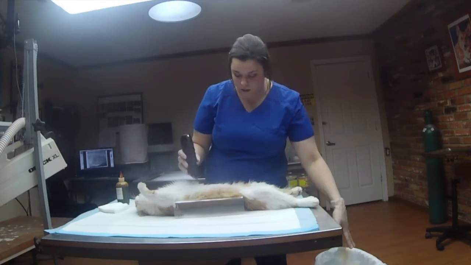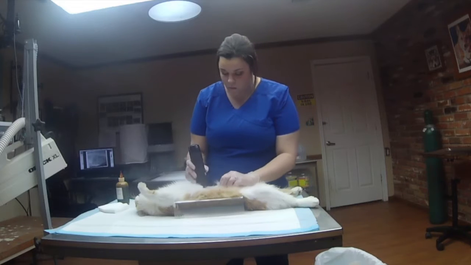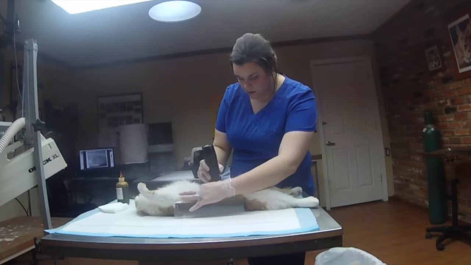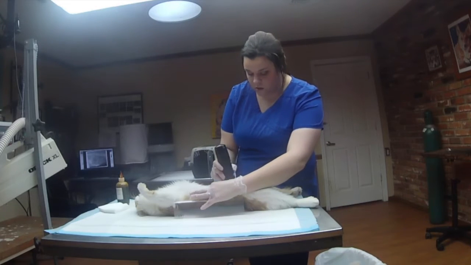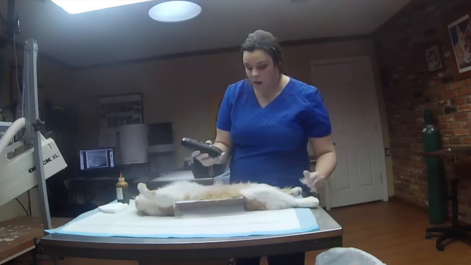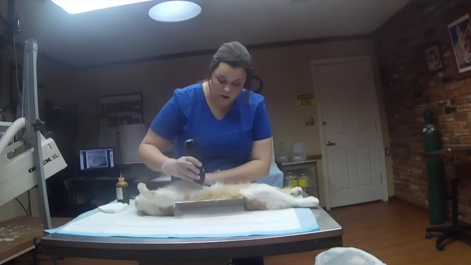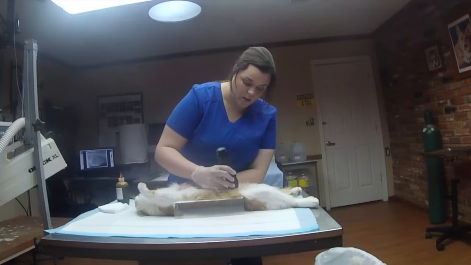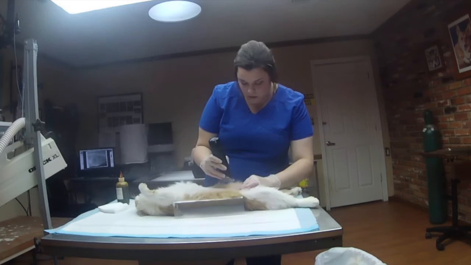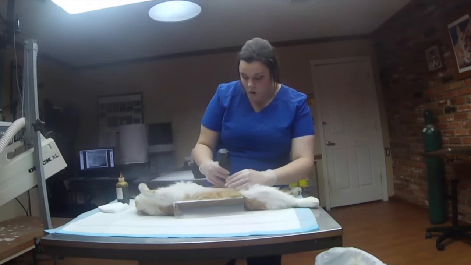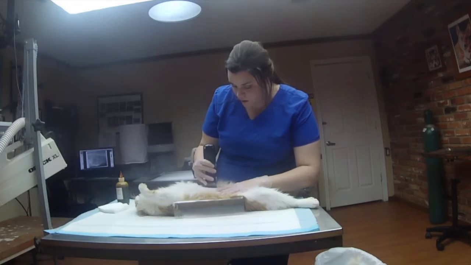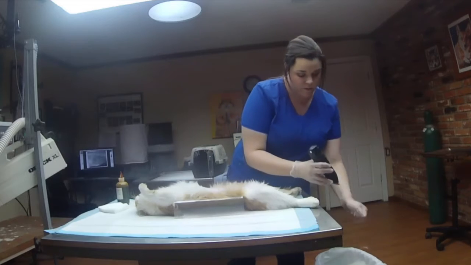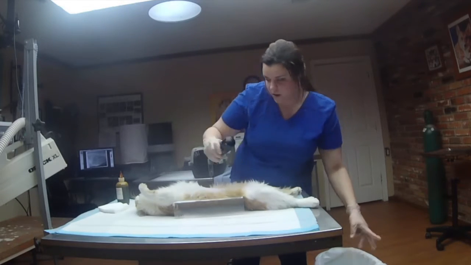So right now we're clipping the hair off, and then we will vacuum it off to make sure all the hair is gone. And you're only wanting to use surgical clippers, not something that you would clean ears with or something like that. We're going to make sure that we do one scrub in here, and then we will do more in the surgery room. The hair is away from the surgical area.